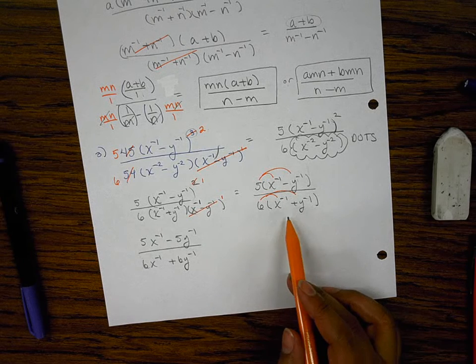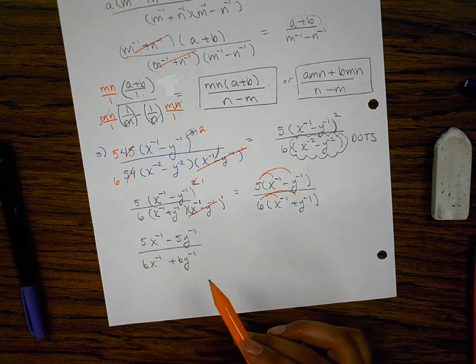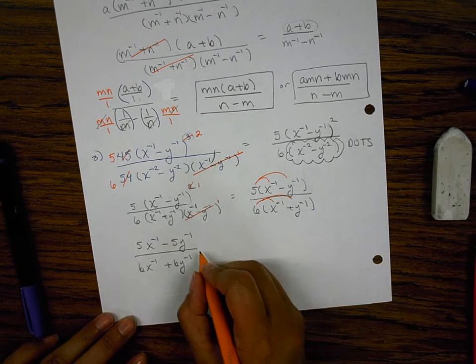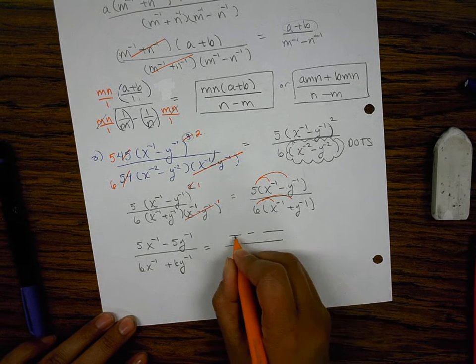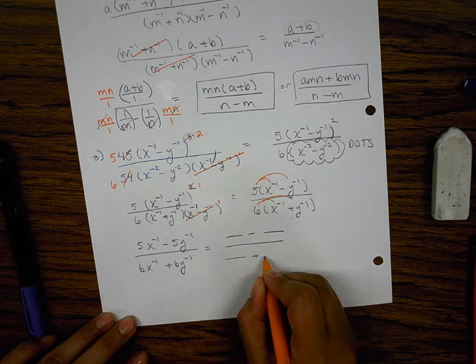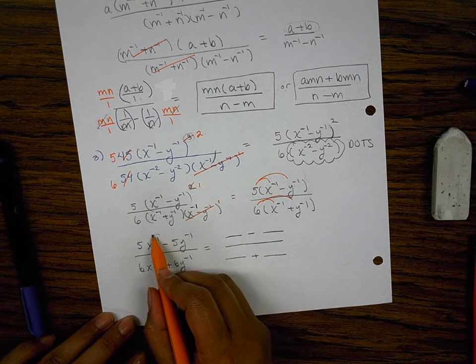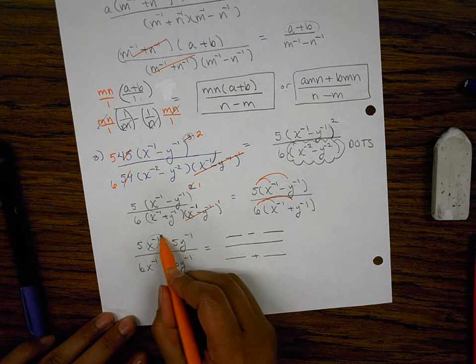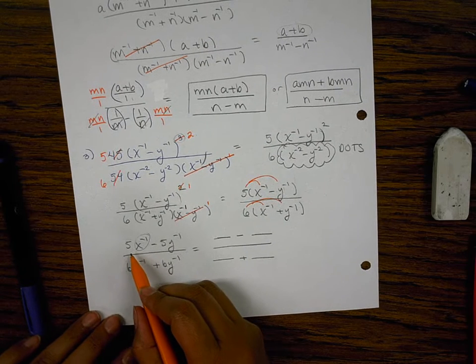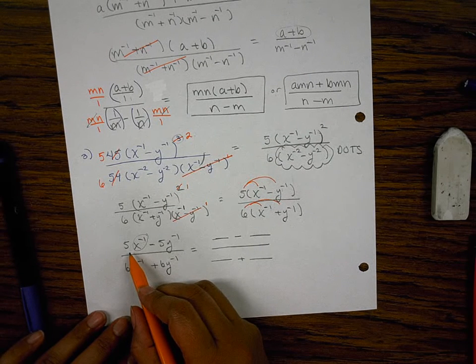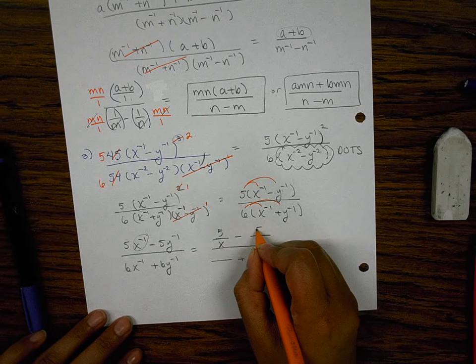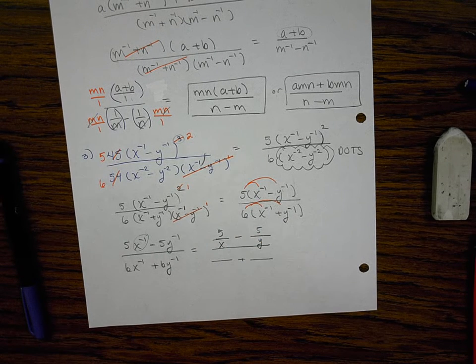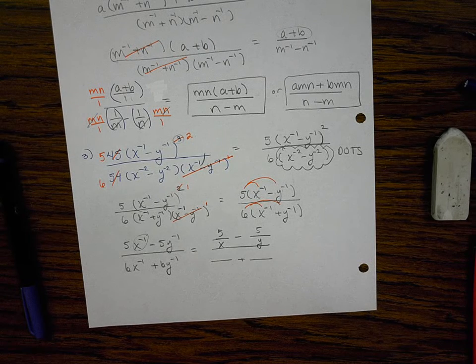All right, so all I did was distribute 5 to both, 6 to both. Now you can see I really truly can make 4 separate fractions. Now when I do that, you want to be careful that you recognize that this negative 1 is only being applied to the x. So what is the 5 going to do? Move or stay? It's going to stay. So 5 over x minus 5 over y.